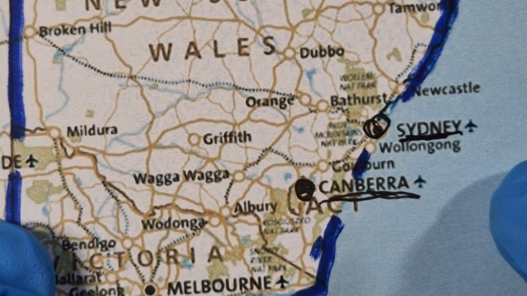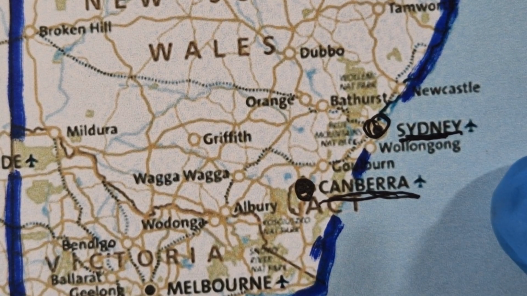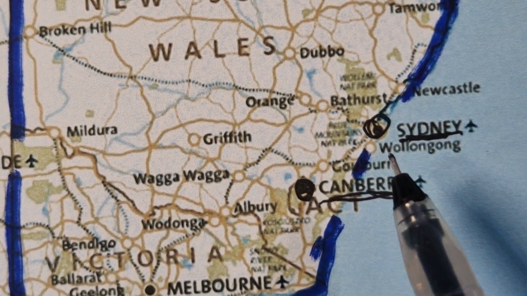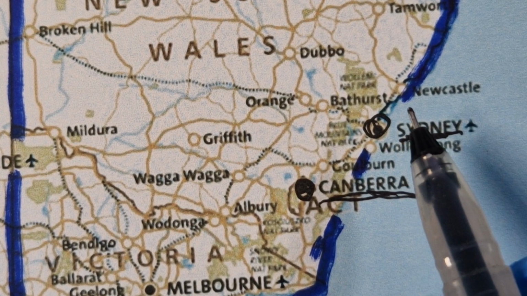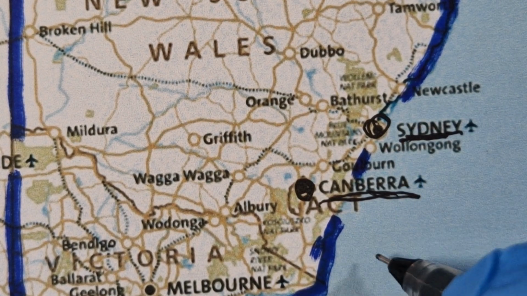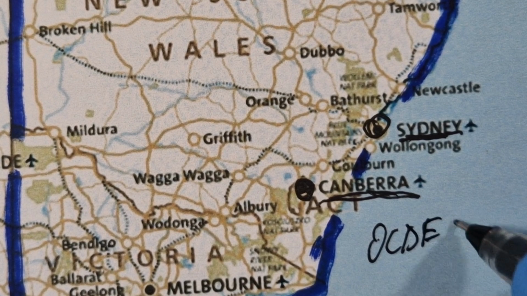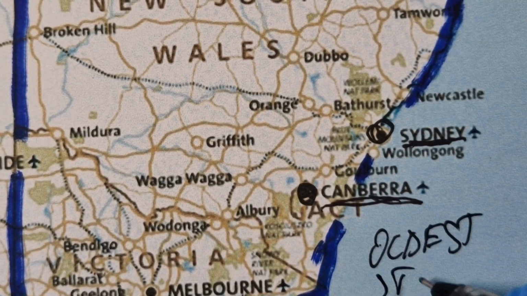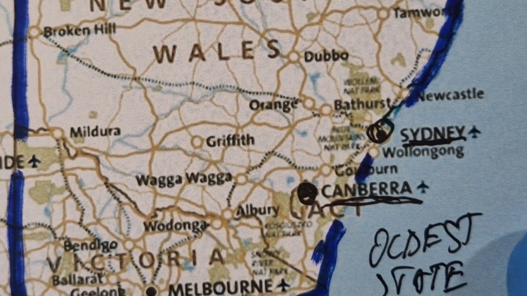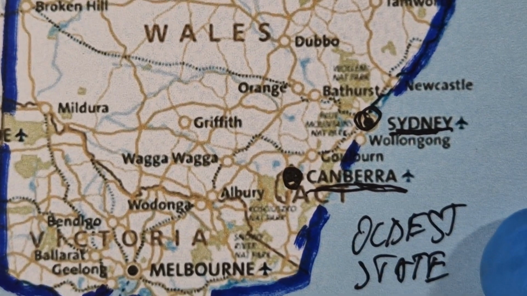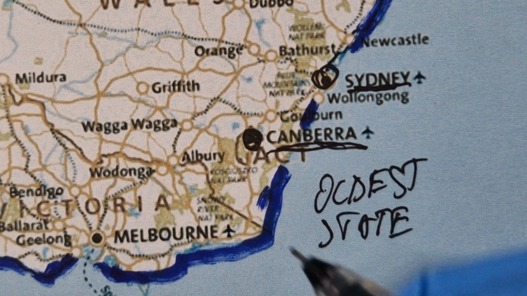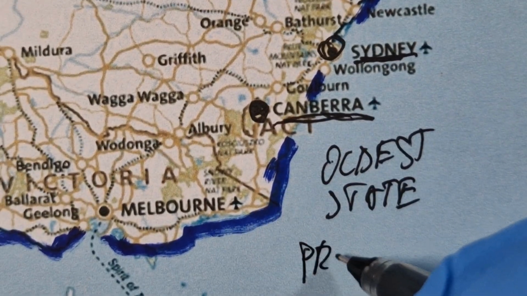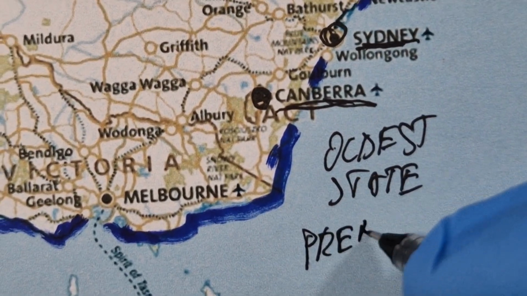New South Wales is one of the states of Australia, and it's the oldest state. It's sometimes called the Premier State.